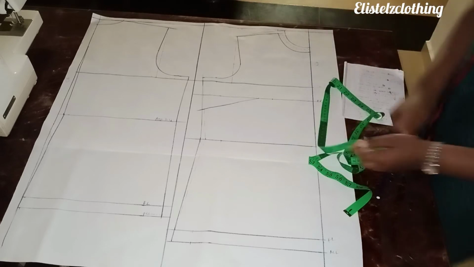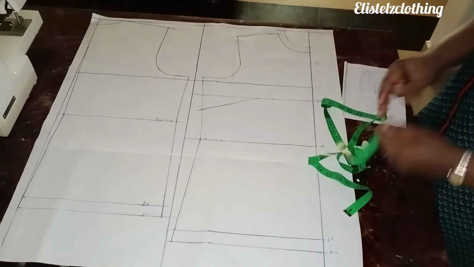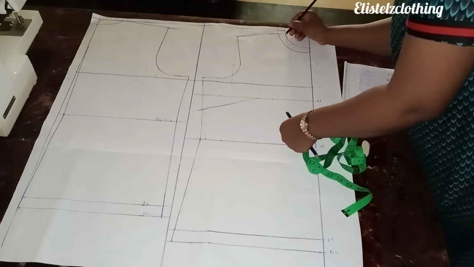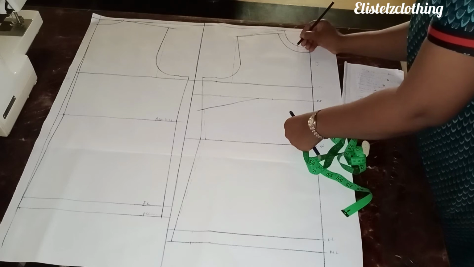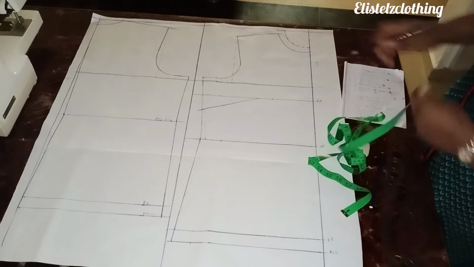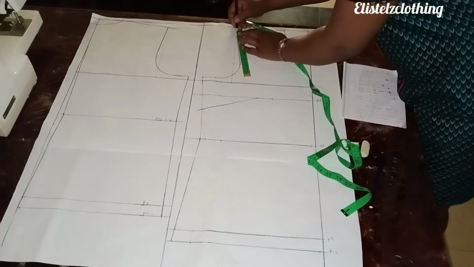Okay, so here we have it. Now we'll go ahead and add our joining allowance for the shoulder. So we're not making use of this first 3 inches neck. Okay, so let's add our 0.5 joining allowance for the shoulder.